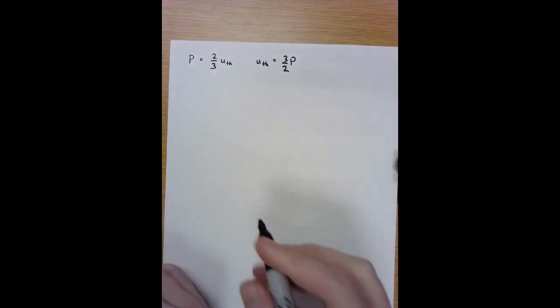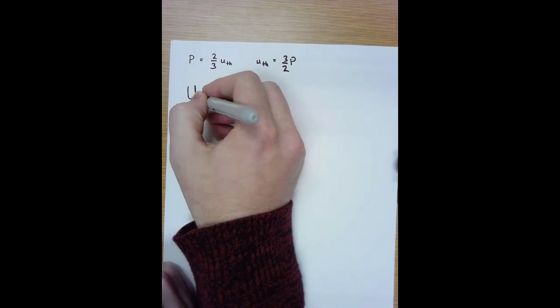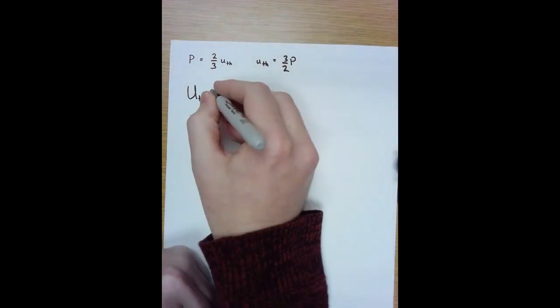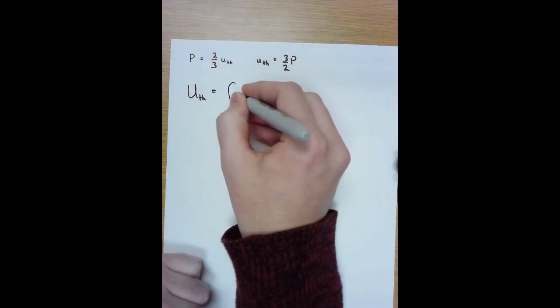And you can calculate the total thermal energy of the star, let's call it big U thermal, just by adding up the thermal energy in every microscopic part of the star. In other words, integrating U thermal with respect to volume.